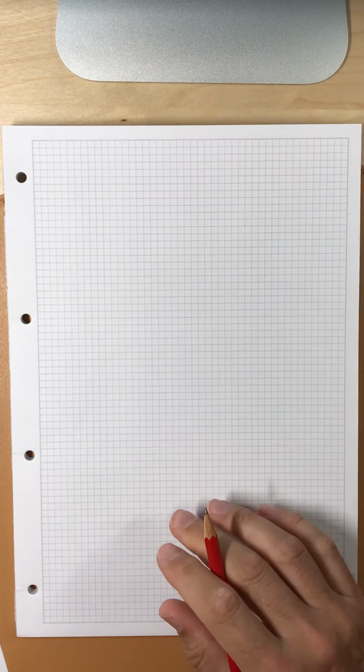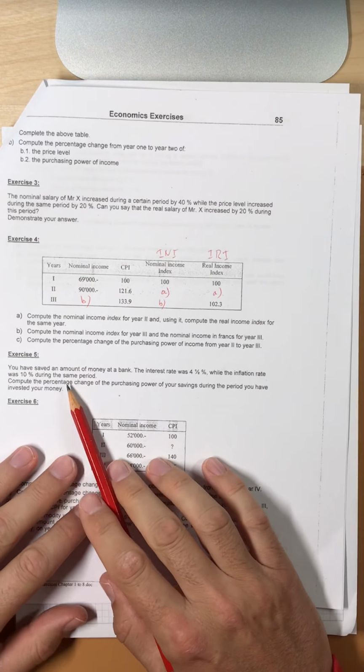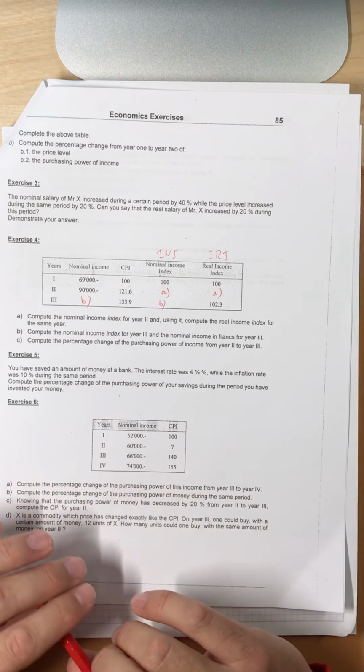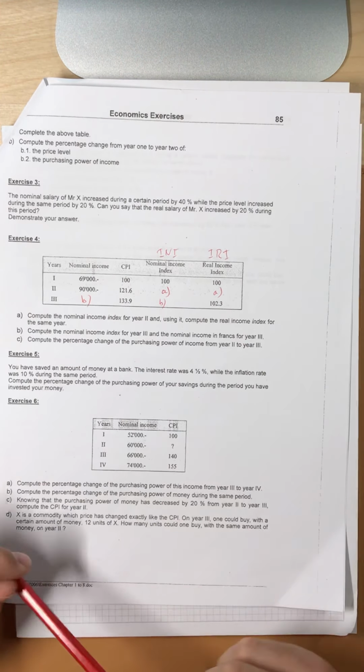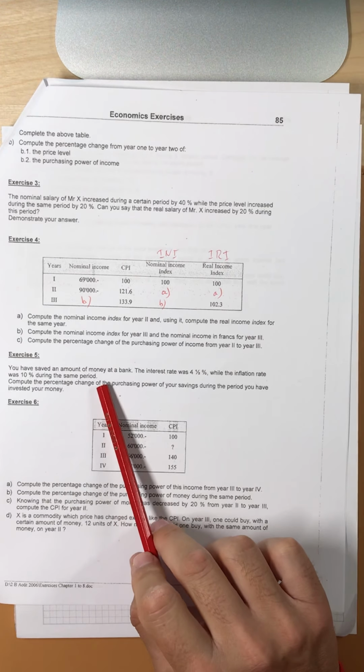So, hello everyone. I'm going to correct exercise 5 and 6 of the CPI. So let's start. Exercise 5. You have saved an amount of money at the bank. The interest rate was 4.5%, while the inflation rate was 10% during the same period.